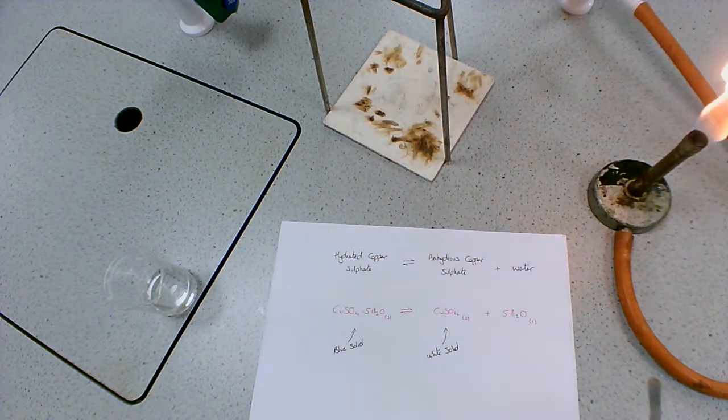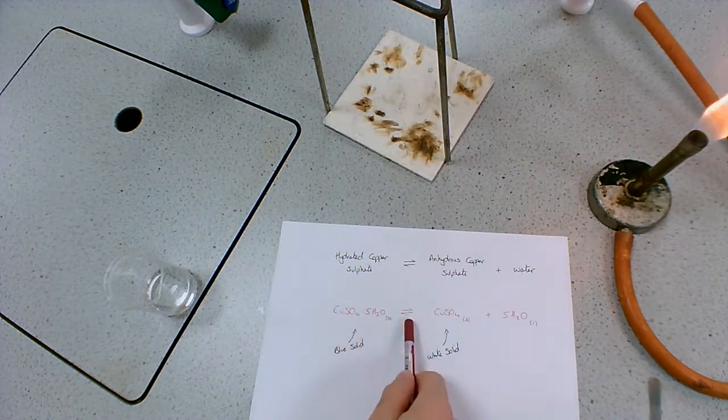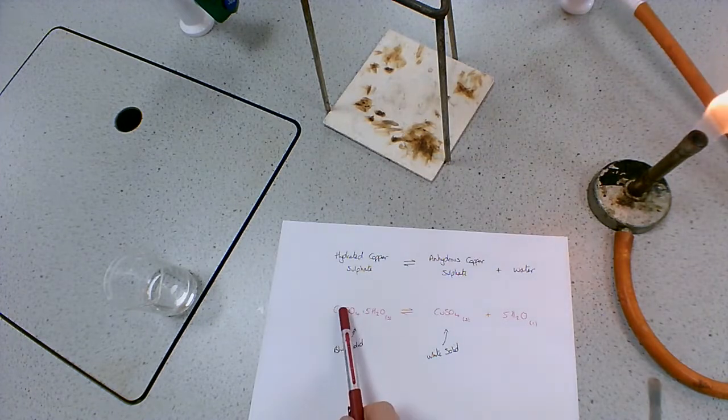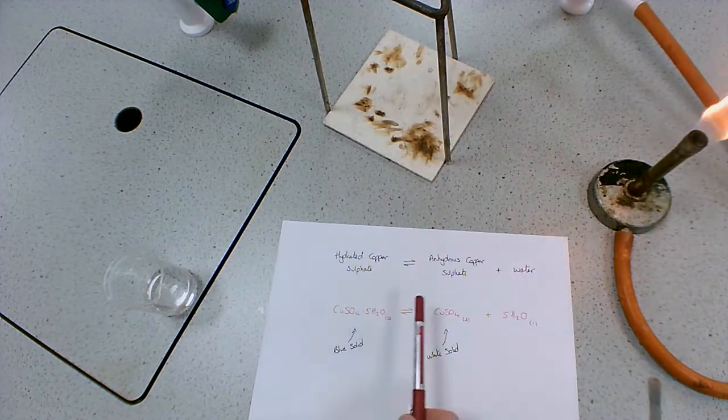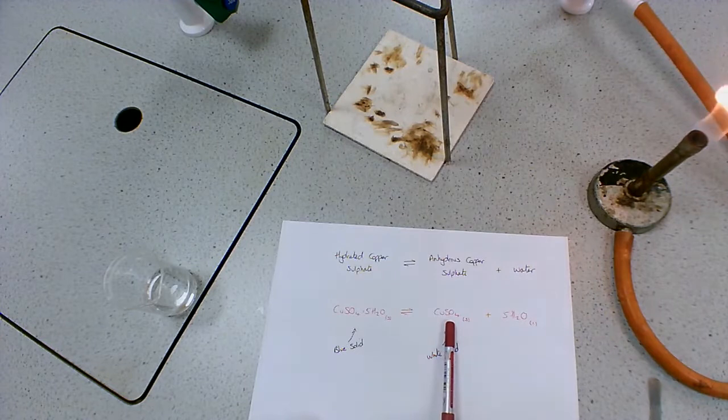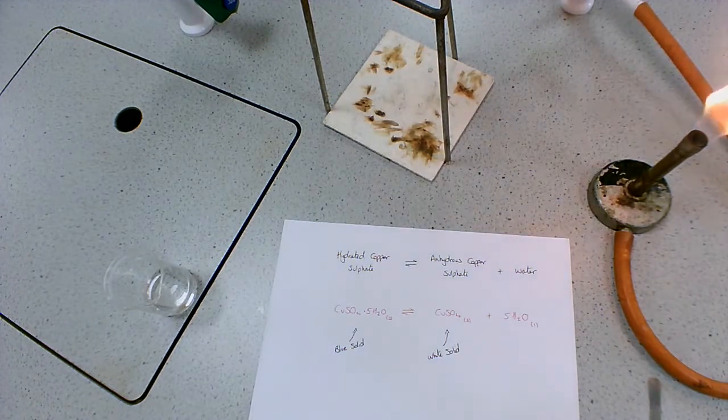Now this is a reversible reaction. We can see that from the double-headed arrow, meaning that this reaction can occur in both directions, forwards and backwards, which means that we can take hydrated copper sulfate, heat it up to form anhydrous copper sulfate and water, but this reaction can also occur in the opposite direction. And what we're going to see is once we've formed our white copper sulfate, if we add some water to it, it will reform this blue copper sulfate hydrated crystal.